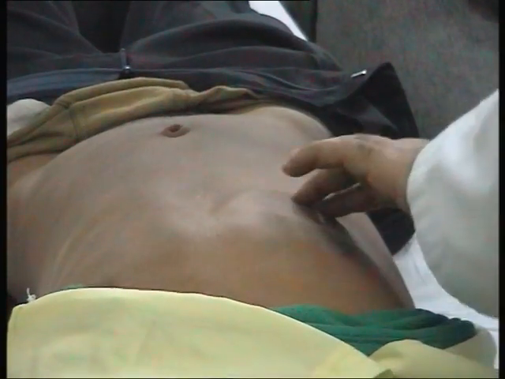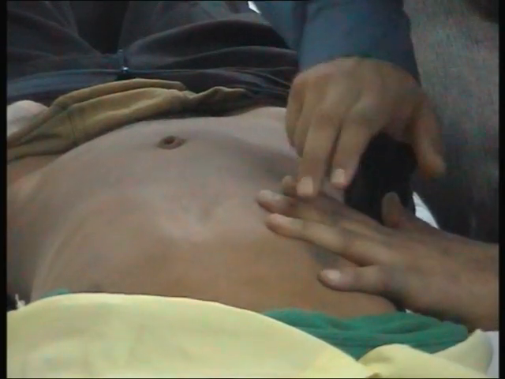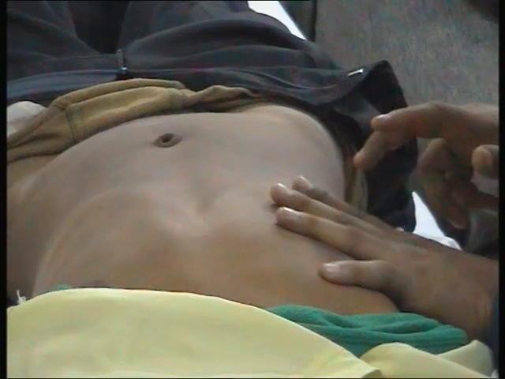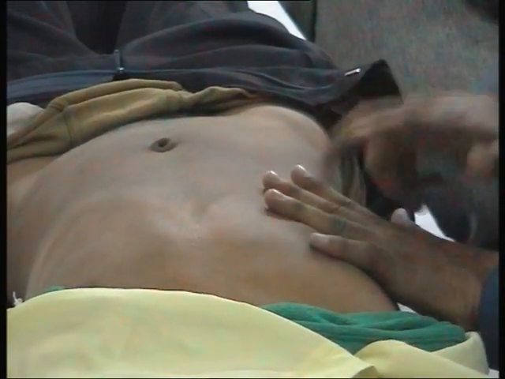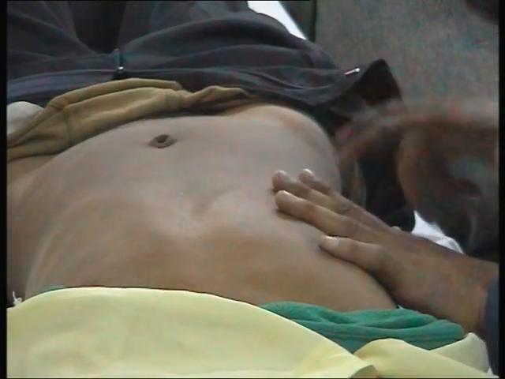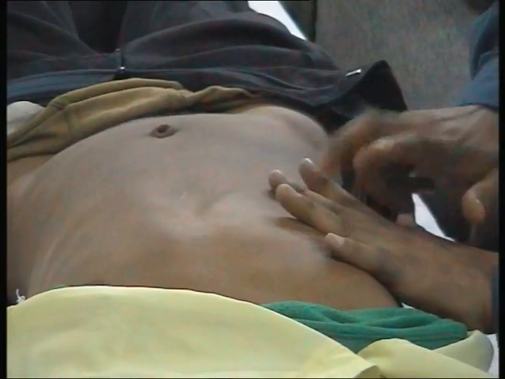Continue downwards. Use one finger only. Yes, keep going. And you trace it down to the enlarged liver.